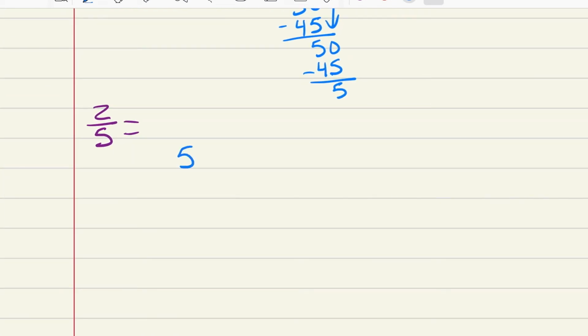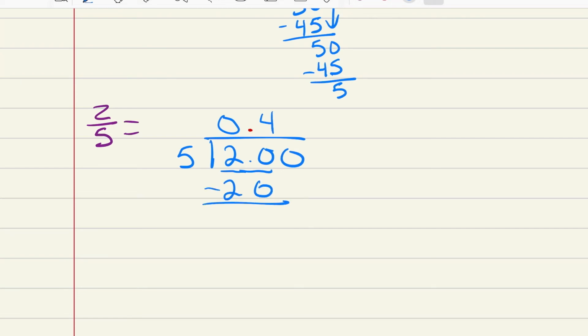All right, 2/5. So we're going to have 5, 2 goes inside. We are not going to forget our decimal. Here we have 5 cannot go into 2, but it can go into 20 4 times. 4 times 5 is 20, and look at that, nice and pretty.